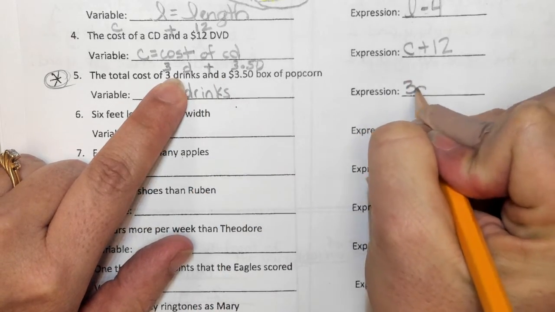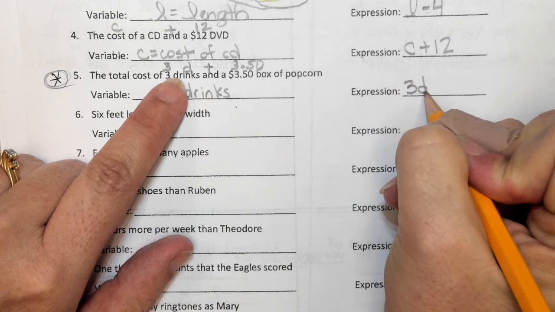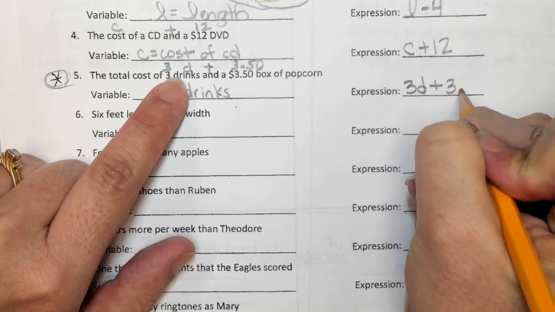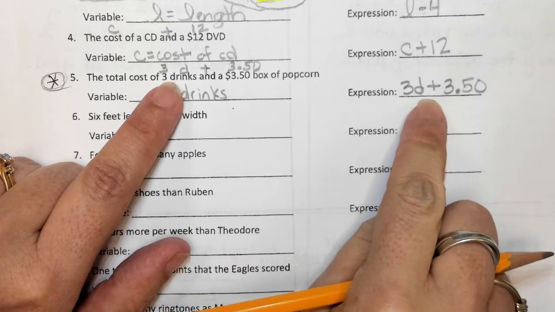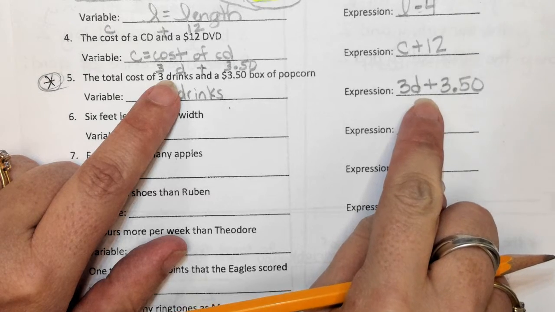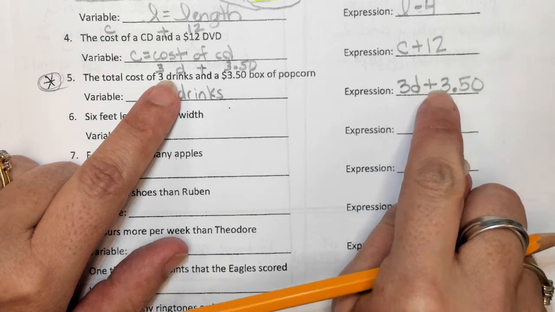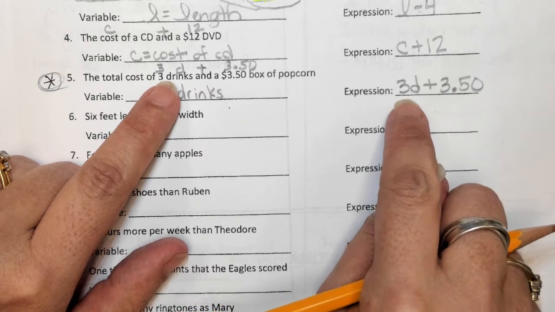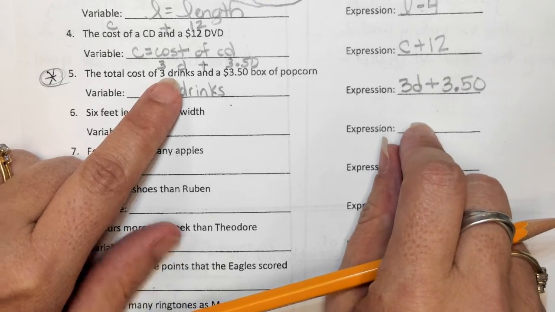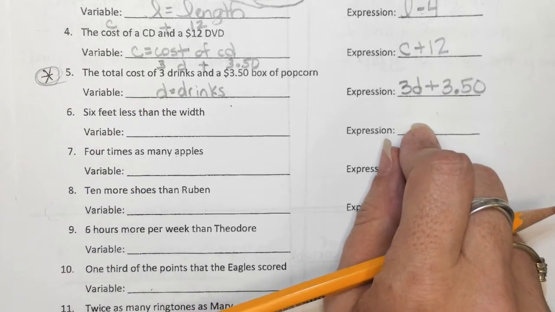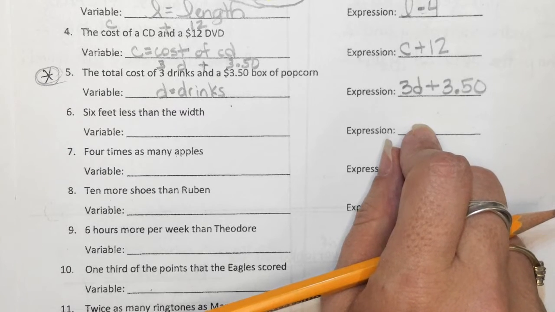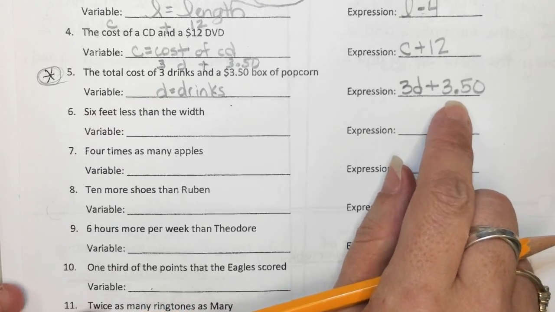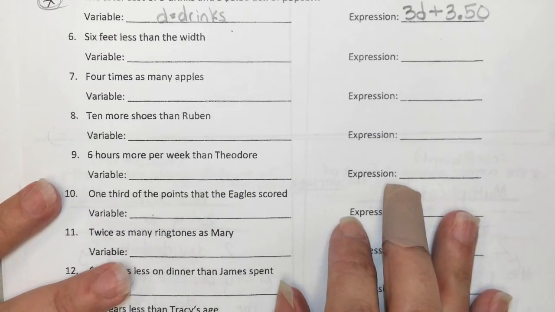It is 3 times the D. We don't know if drinks are $1 or $5. If it's the movie theater, they're probably $5. Plus $3.50 for popcorn. This is what's called a two-step equation because it has multiply and add. But it makes sense. I mean, y'all know that. Like, if you go to the movies and you buy your friend a drink, you know you got to pay for it. So it's 2 times whatever the cost is, and then you'd add the price of the popcorn. Kind of makes sense.